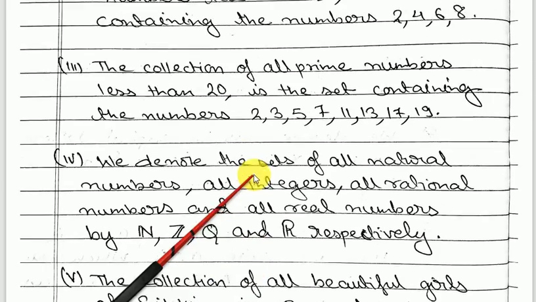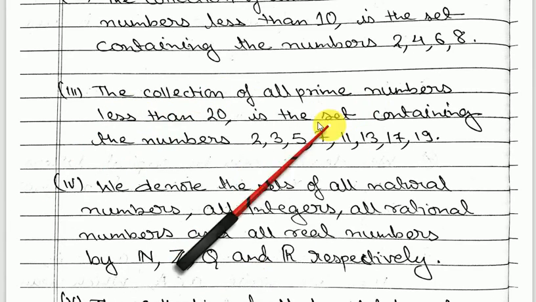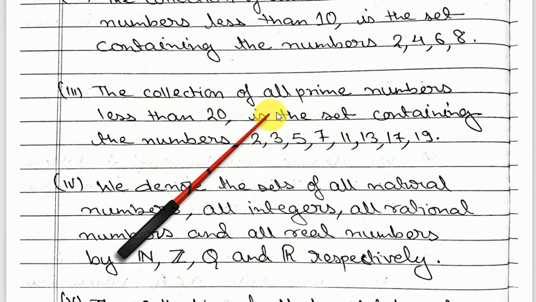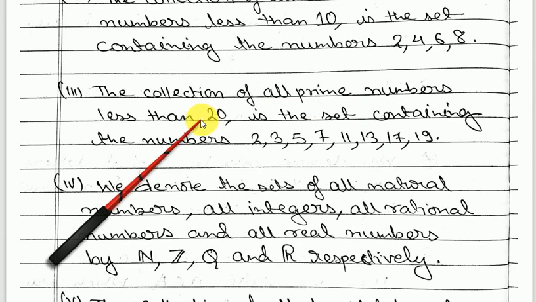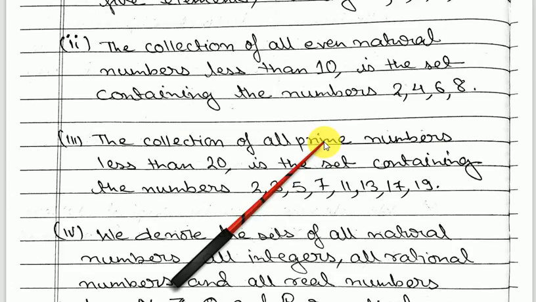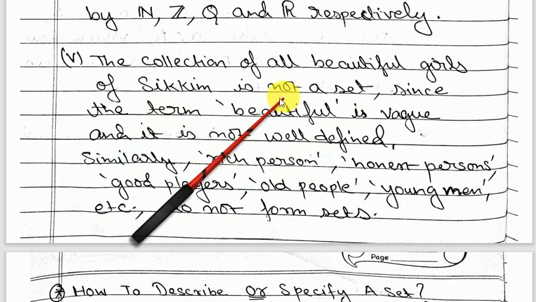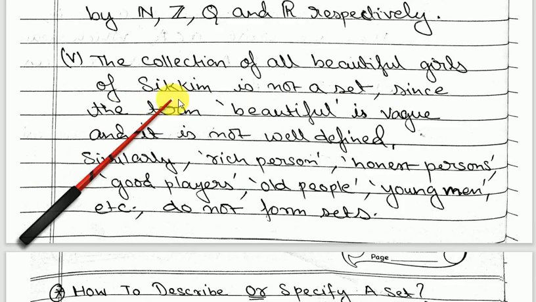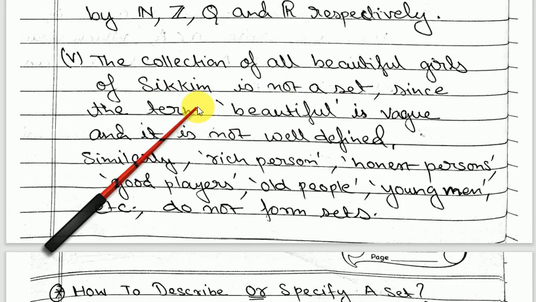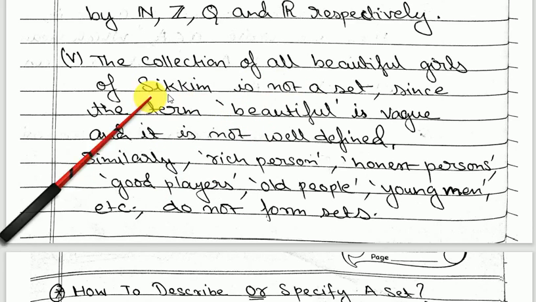Like in this case, if you ask anyone to make a set which will contain only prime numbers less than 20, you will find that everyone will give you the same set. But if you ask four people to make a set of beautiful girls of Sikkim, then you'll find that everyone will have different sets.